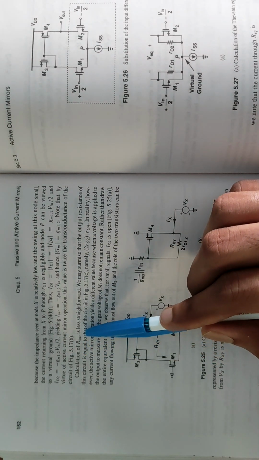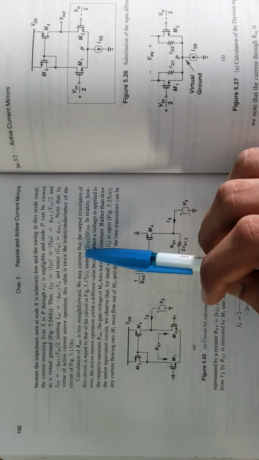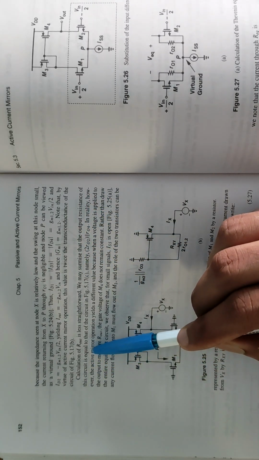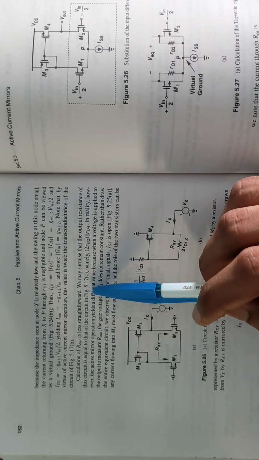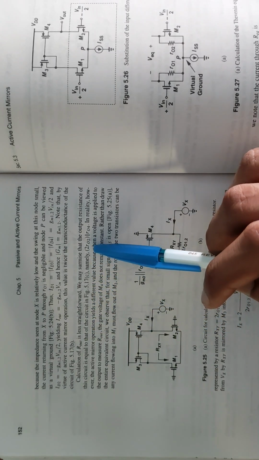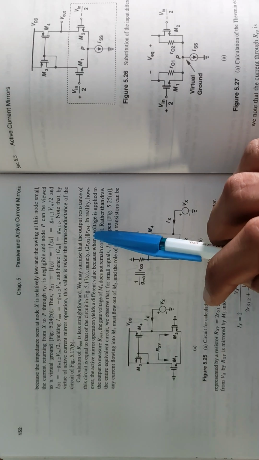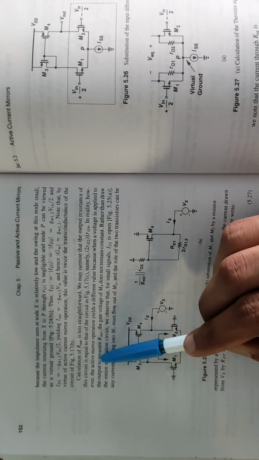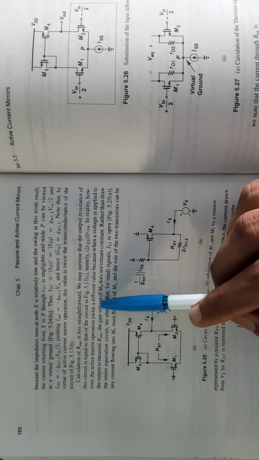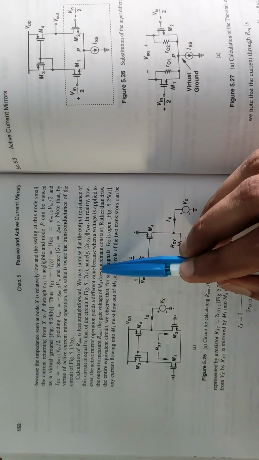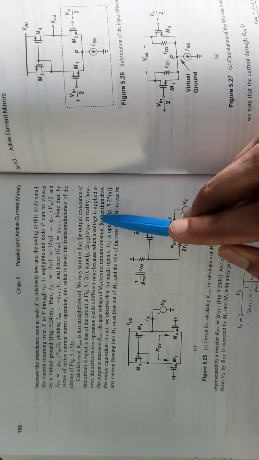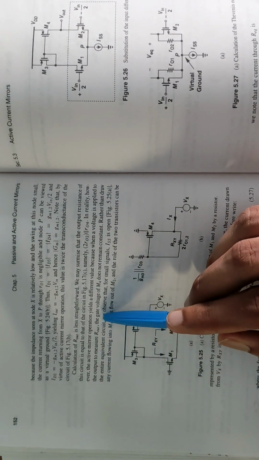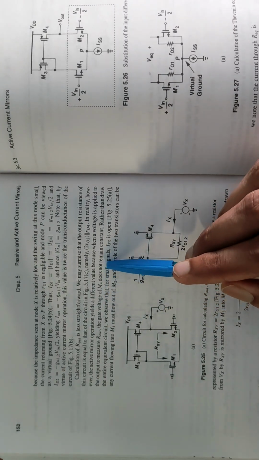Calculation of Rout is less straightforward. We may summarize that the output resistance of this circuit is equal to that of the circuit in figure C, namely 2r02 parallel r04. In reality, however, the active mirror operation yields a different value because when a voltage is applied to the output to measure Rout, the gate voltage of M4 does not remain constant.